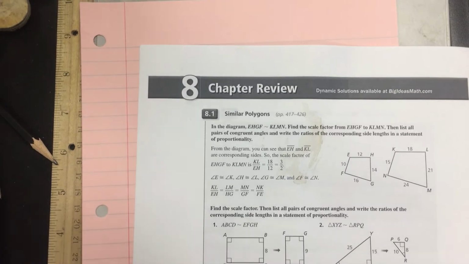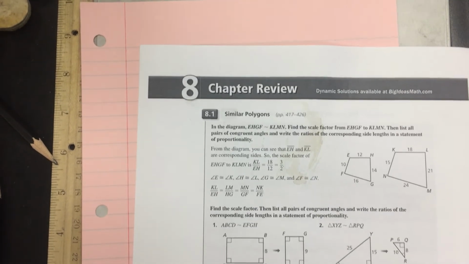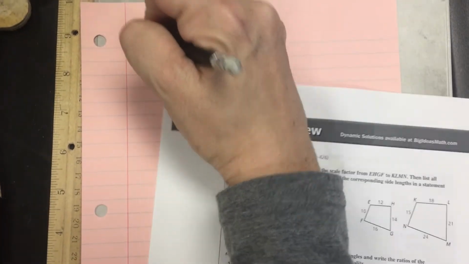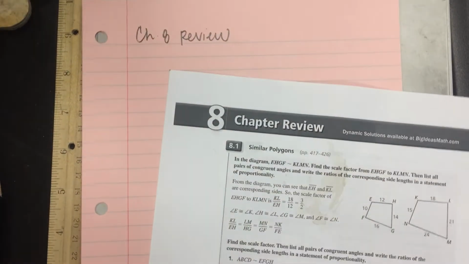Okay, we're going to go over the Geometry Chapter 8 review for Friday's test. You should have your work done on lined paper. There's just not enough room on this document. And then we'll staple it and turn it all in.